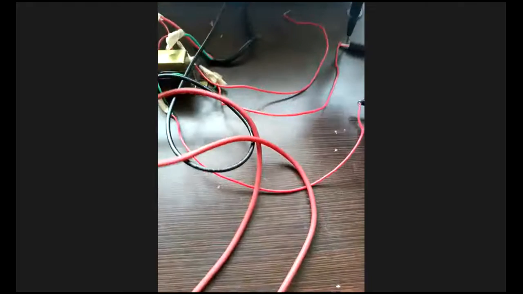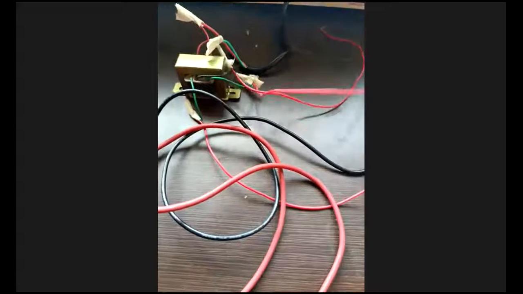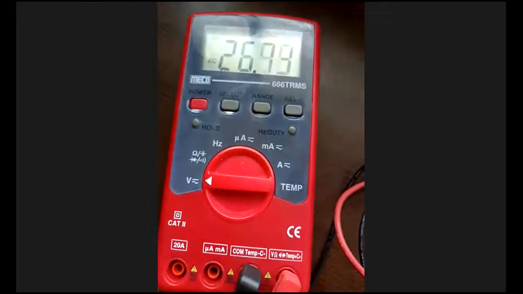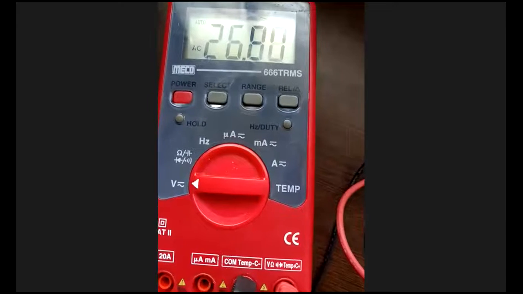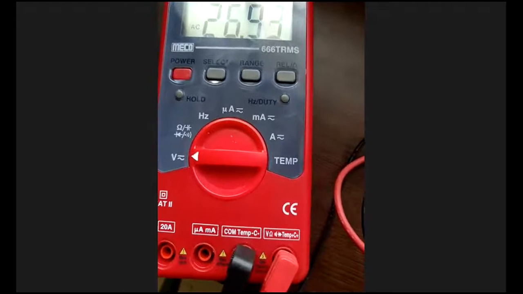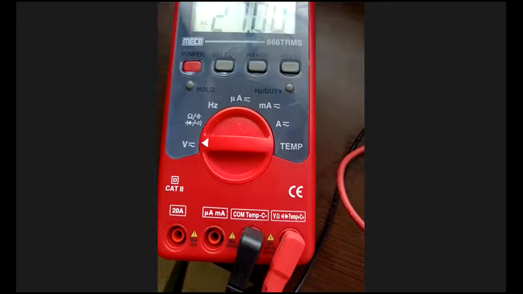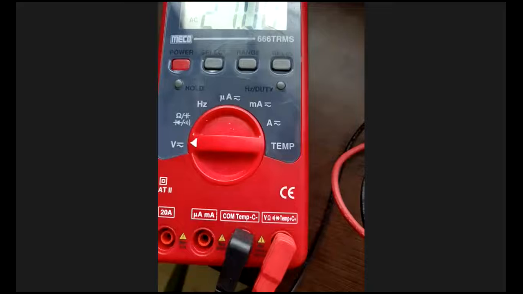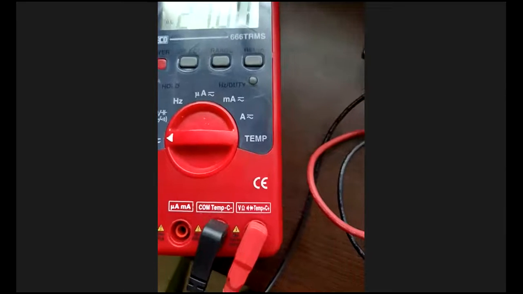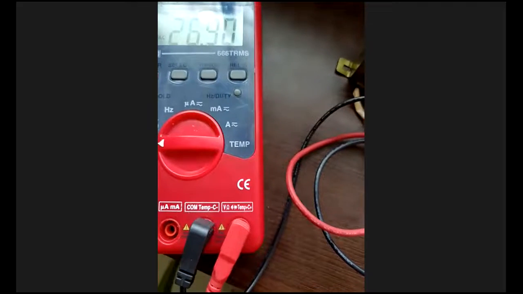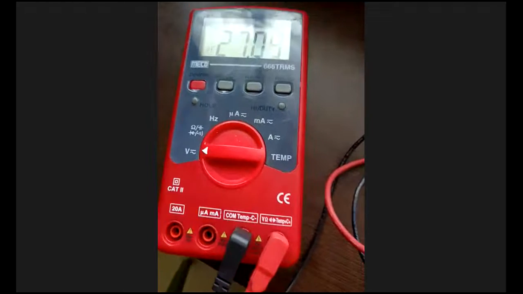How much is the voltage? 26 point something, na? Yes. How much is there? 26. 26.9. 26.8 or 9. Okay, okay.